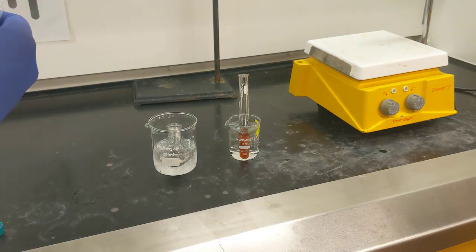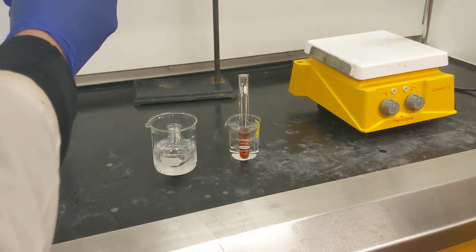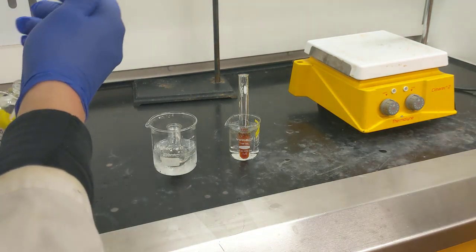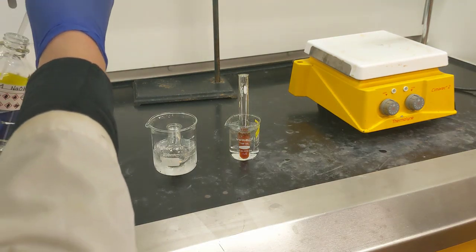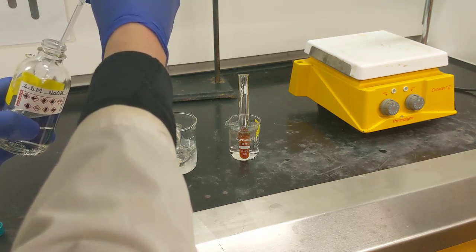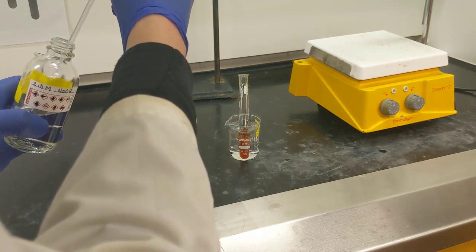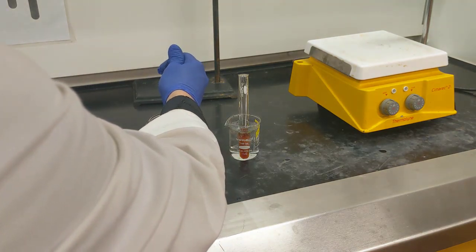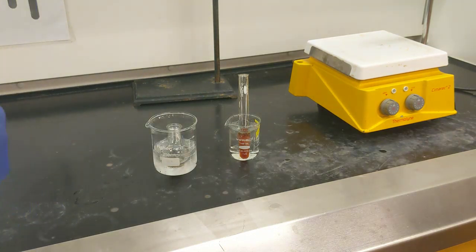So I'll use this volumetric pipette here to measure out the exact amount that I need. So that's 1 milliliter.